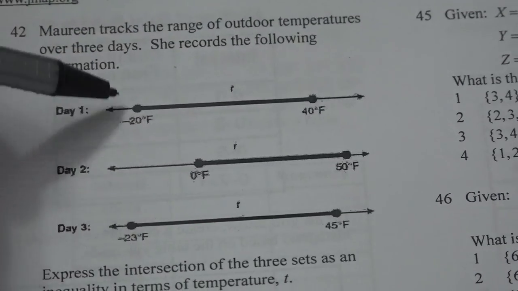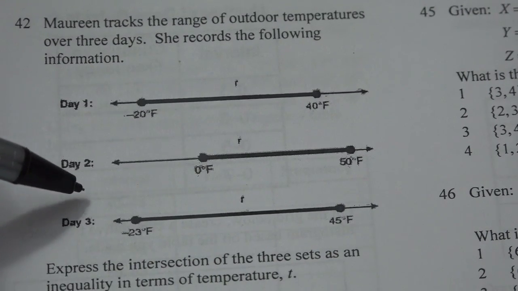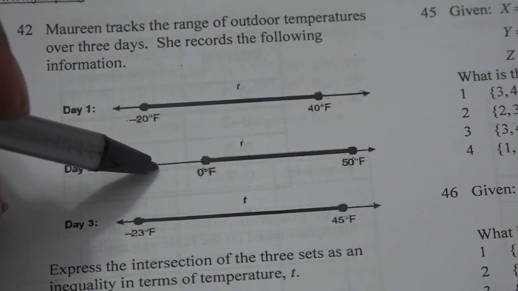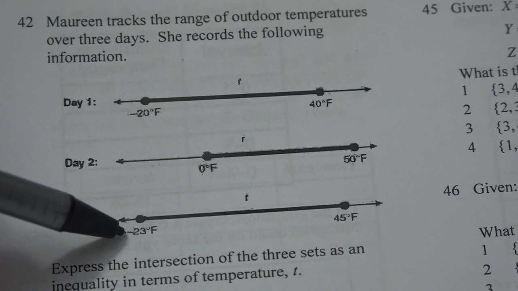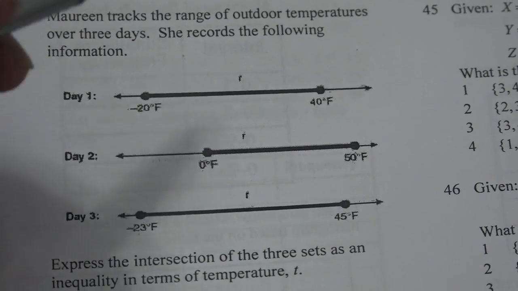All right, so let's see if they intersect. Negative 23. Does any of these have negative 23 in common? No. Negative 20. Did the temperature go down all the way to negative 20? No. What about here? Yes, it went down all the way to negative 23. But unfortunately, it's not common to all 3 days, so no.